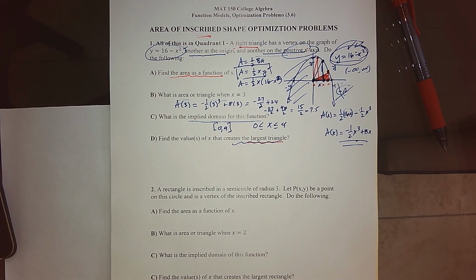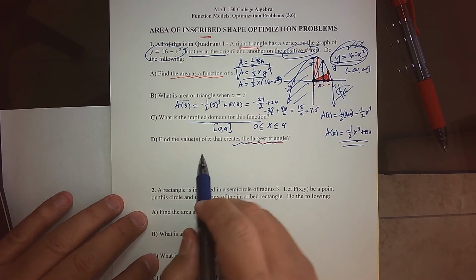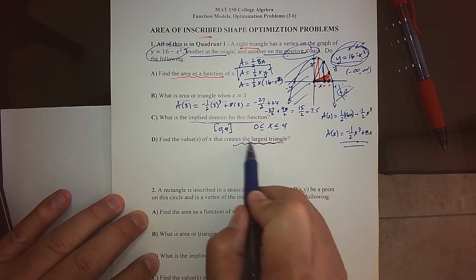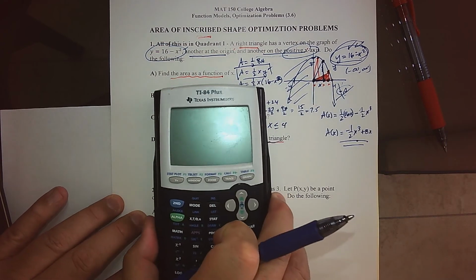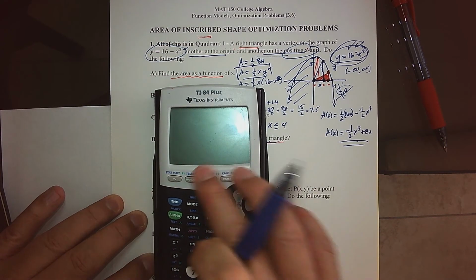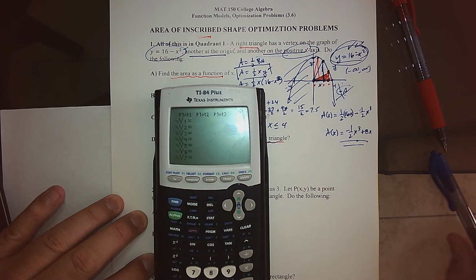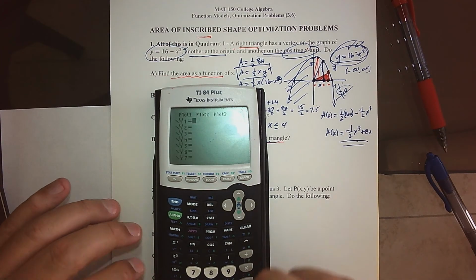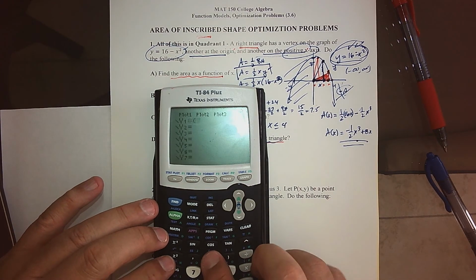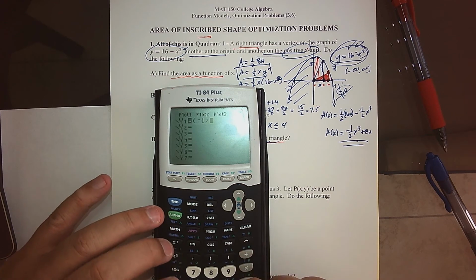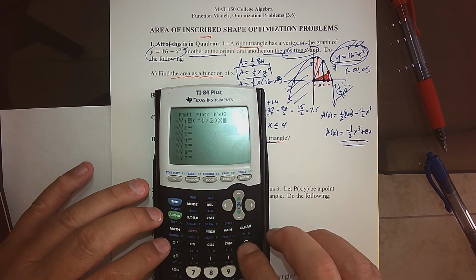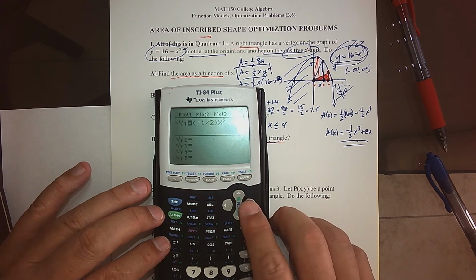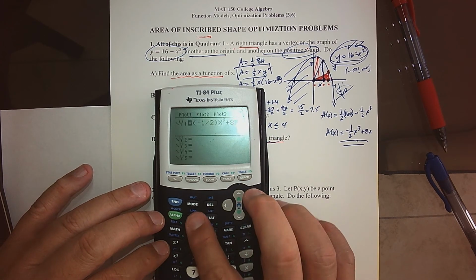So when we go to do the next question, which is to ask what is the largest triangle that we can fit in there, we're going to go to our graphing calculator. Let's go ahead and enter the function. I like to use parentheses, so we have -1 divided by 2, times x to the 3rd power, and then we're going to add 8x to that.